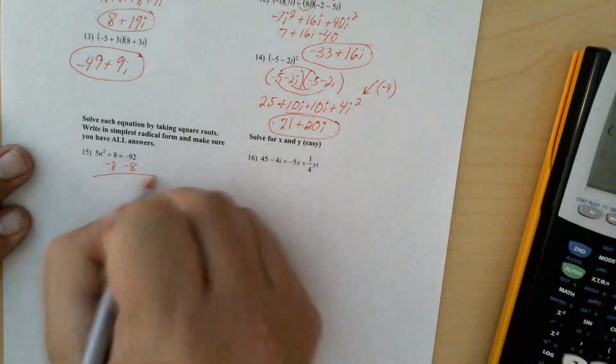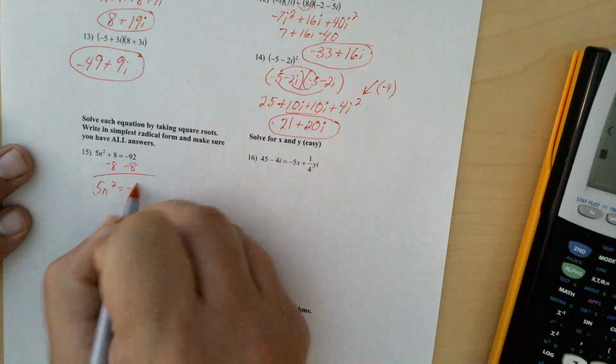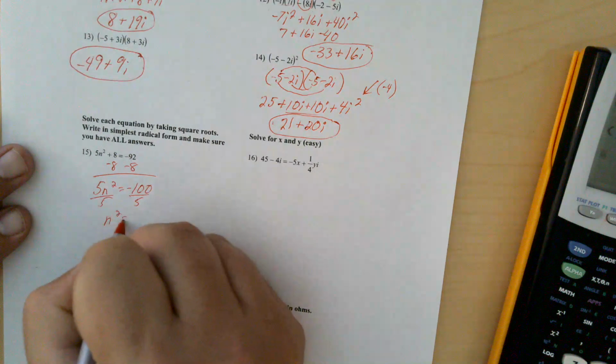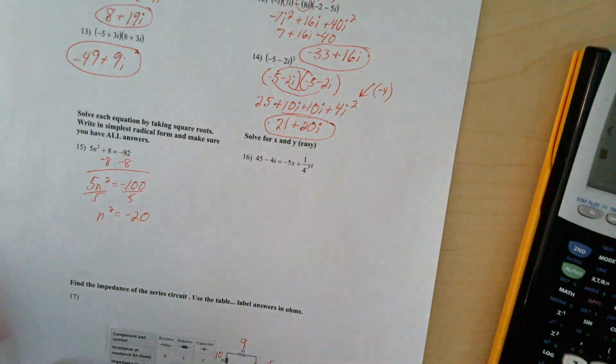I do the same steps that we did on the first page. I undo, so this right here is going to be negative 100. I divide by 5, and I get negative 20. I now take the square root.